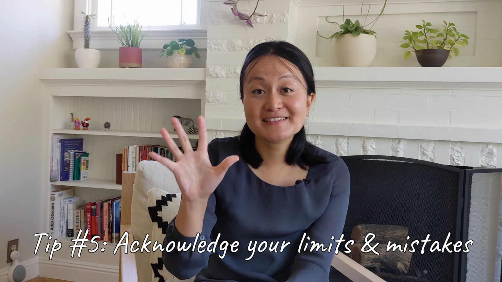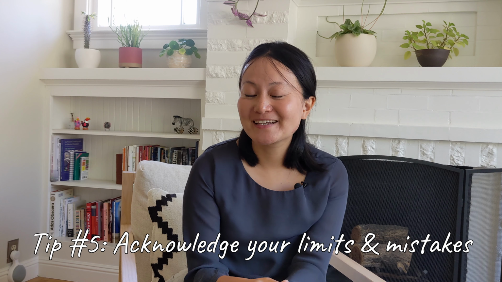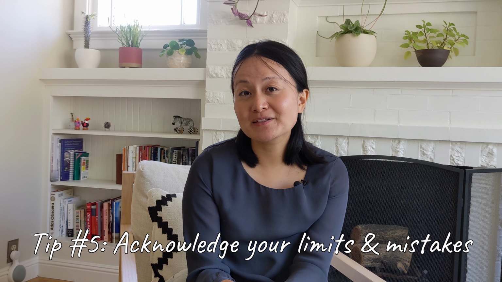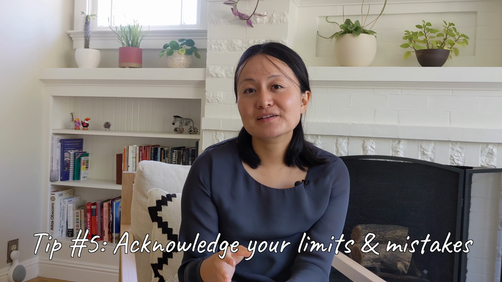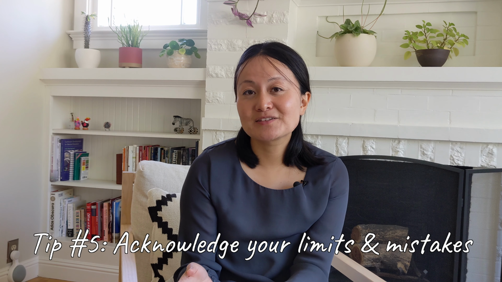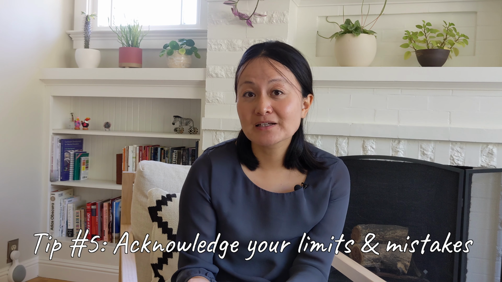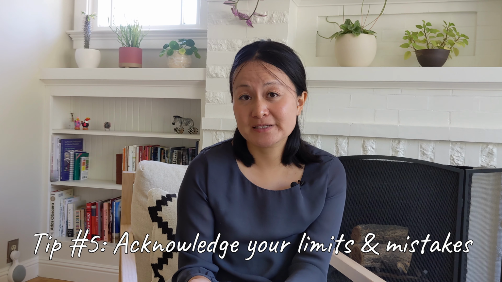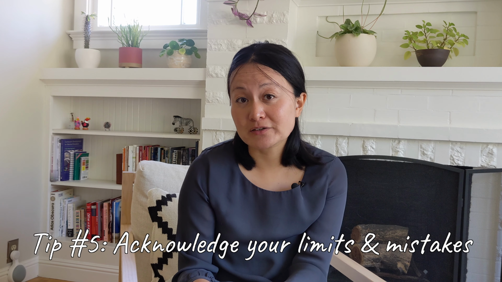My fifth tip, and definitely one of my more important tips, is to know your limits and know when to ask for help. So we're really trying to change the culture of medicine. It's not always been super acceptable in medicine to be really open about when you make a mistake and to acknowledge your imperfections as a doctor.